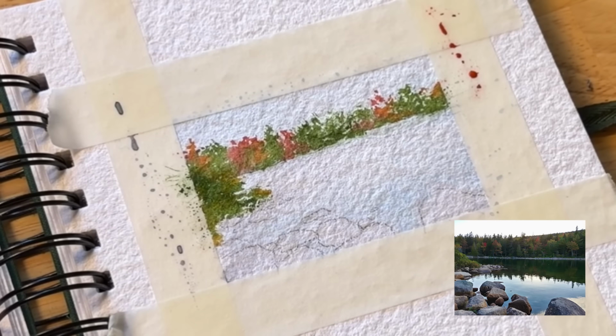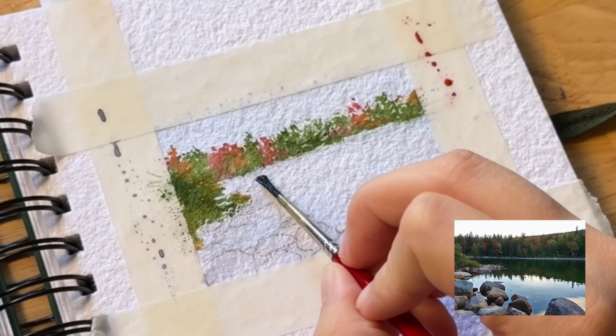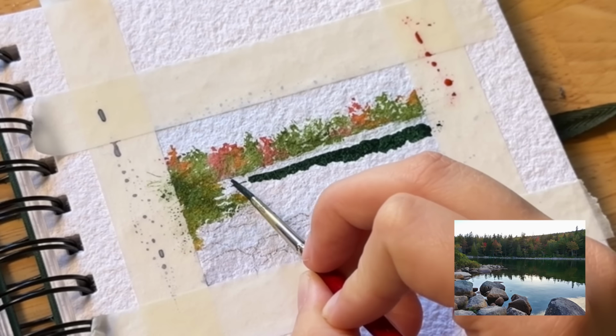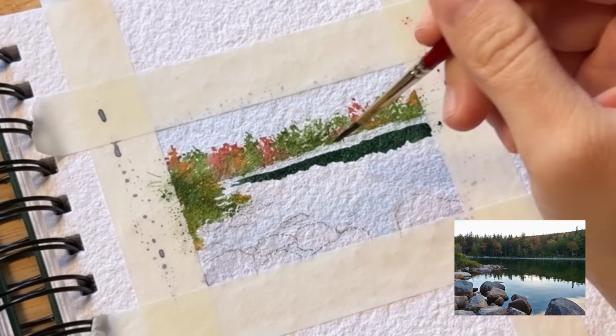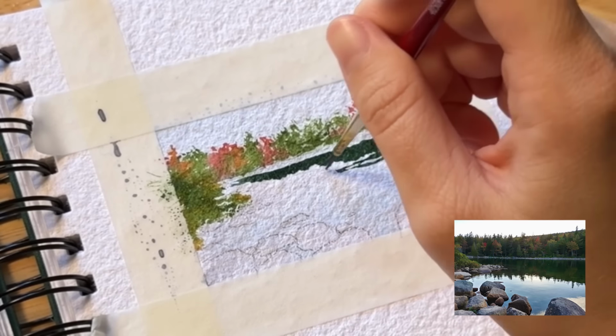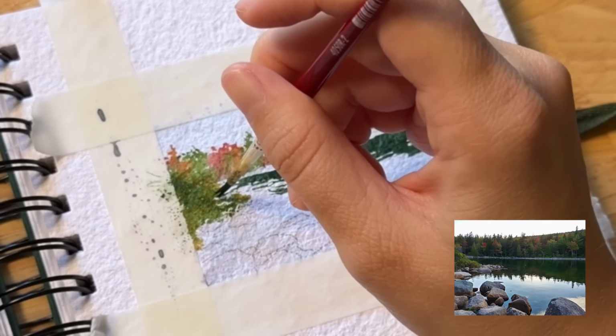Then after that background layer of trees, there's one little layer of foliage that kind of juts into the scene with the rocks, like kind of as a midground. So painting around the rock sketches that I did before with my pencil, I'm just doing almost like a triangle shape of foliage in that midground.